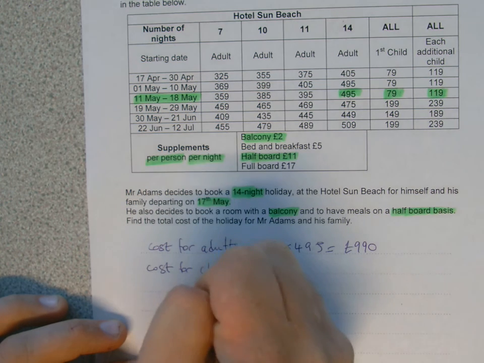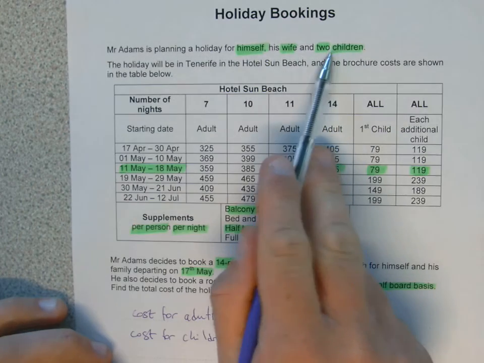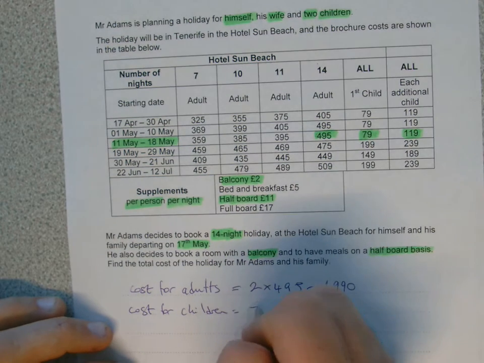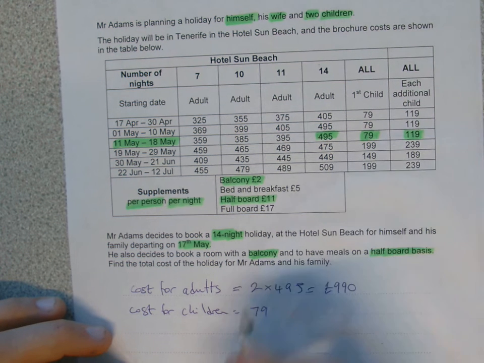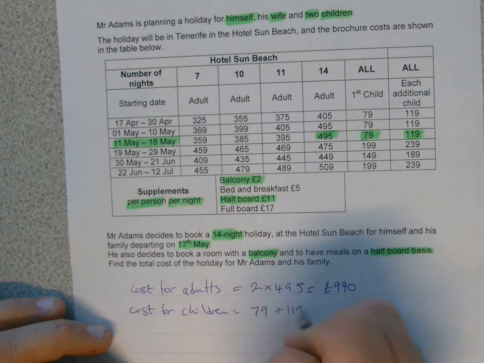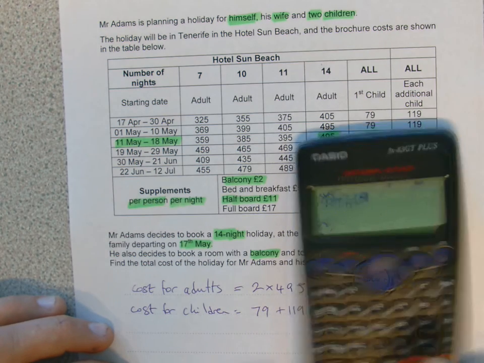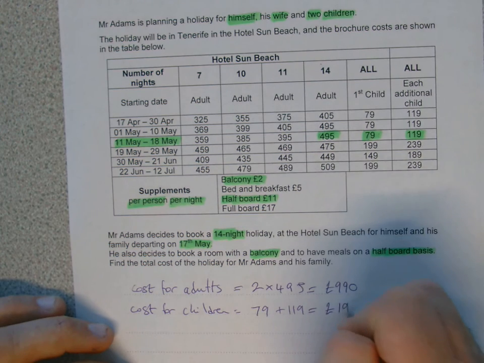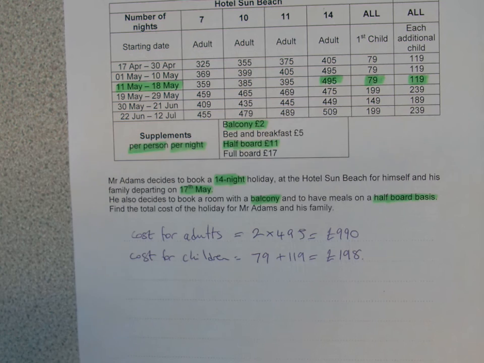Okay, let's remind ourselves how many children there are. I should have highlighted it here somewhere, haven't I? Oh, it's up here. So there's 2 children. Now the first child will go for £79, and then each additional child will go for 119. So first child goes to 79. There's another child to account for, so we add on 119. Okay, so you can use a calculator on that. 79 plus 119, that equals £198. Okay, so then we've got the cost for the adults, cost for the children.